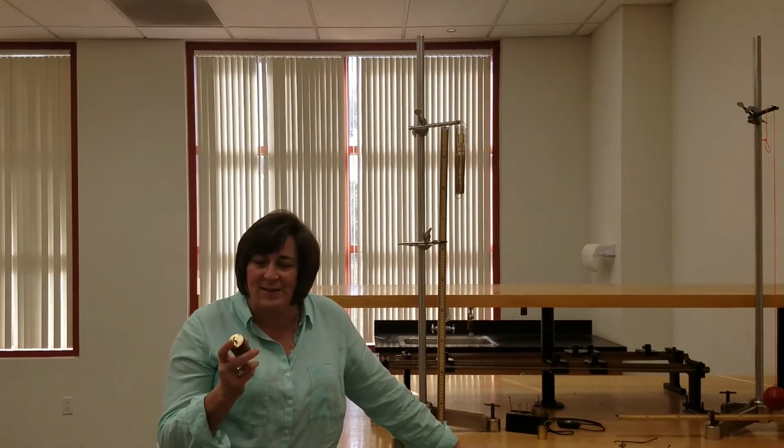figured out how we might measure the spring constant for a spring. Well, if you have one of these springs just lying around and you don't know what the spring constant is, what you want to do is get a weight whose mass you know. So here I have a 500 gram weight, 0.5 kilogram weight.